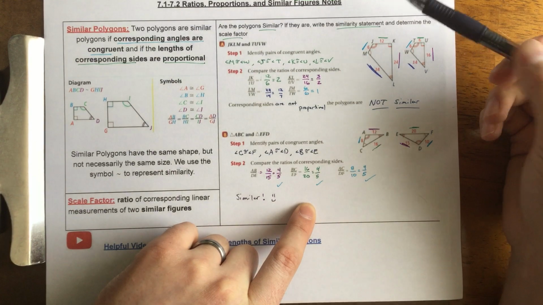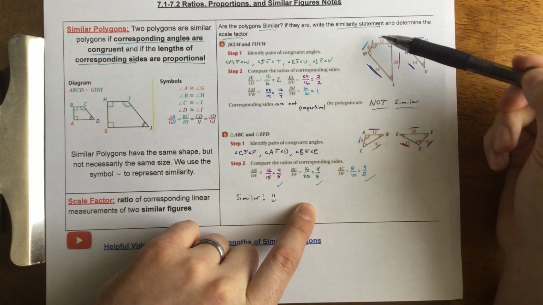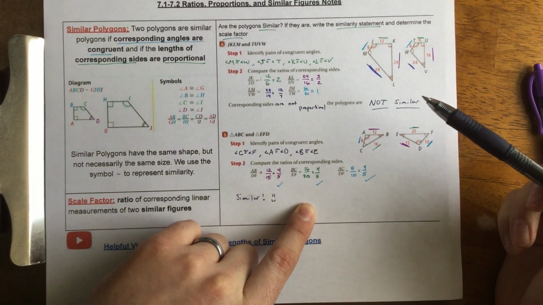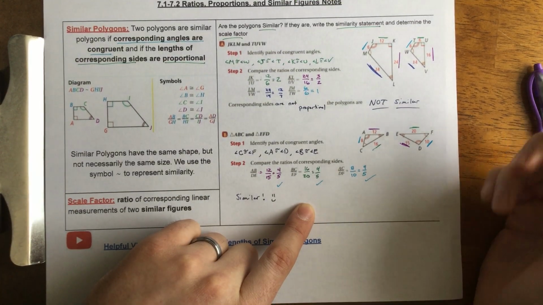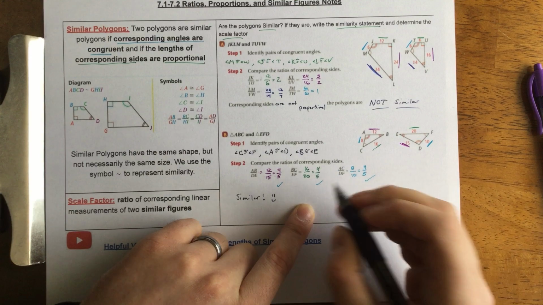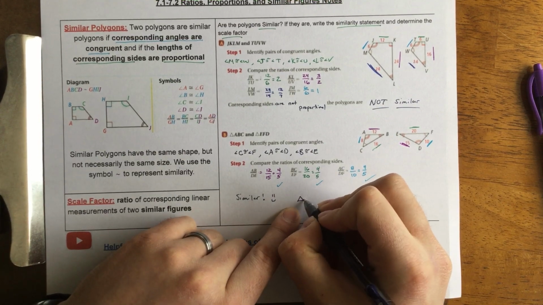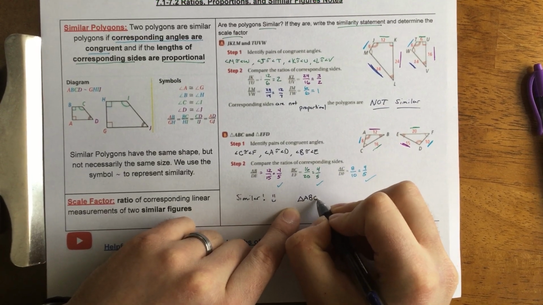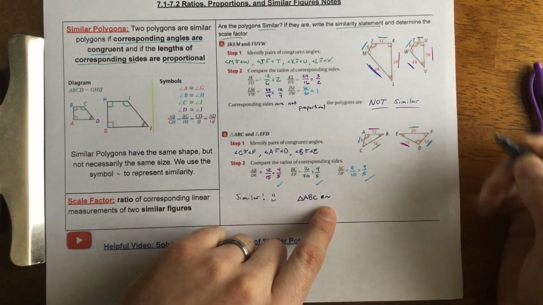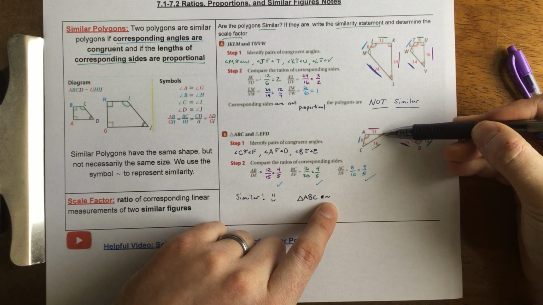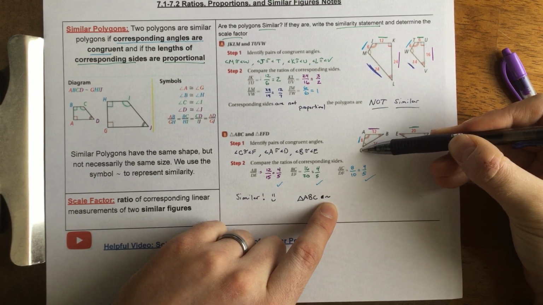Because they're similar, we can write what we call a similarity statement. This statement can be different depending on where you start. I'm going to go from left to right, so I'll say triangle ABC, oops, I almost wrote the congruent symbol, similar. If I go from A to B to C, I have to be very careful here.